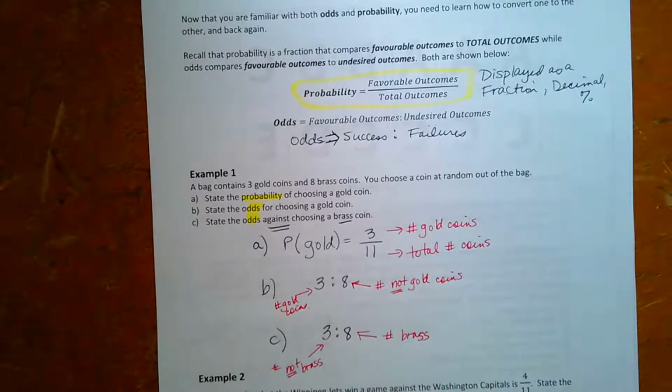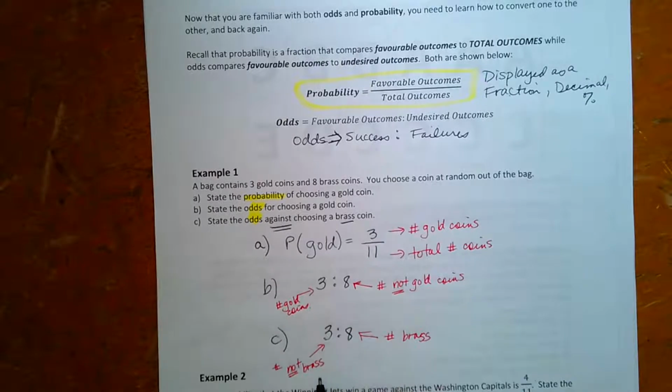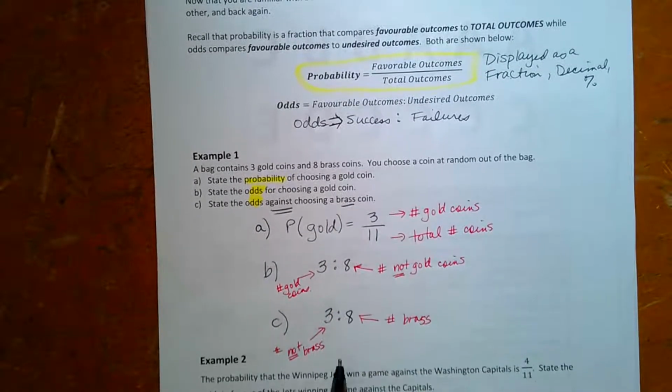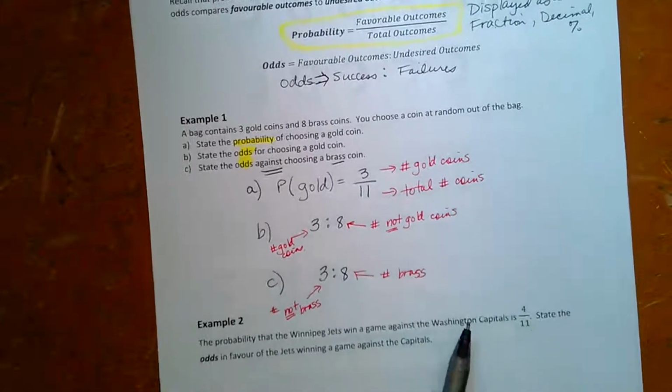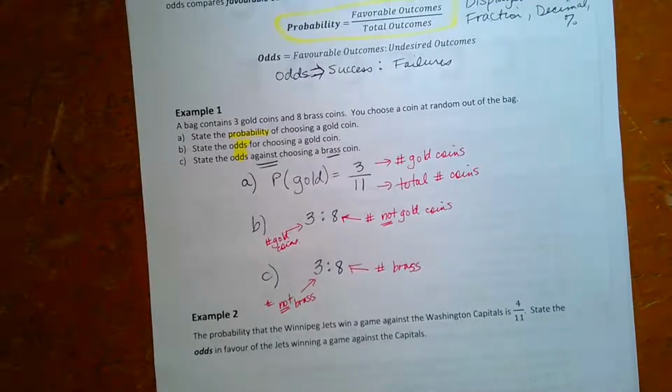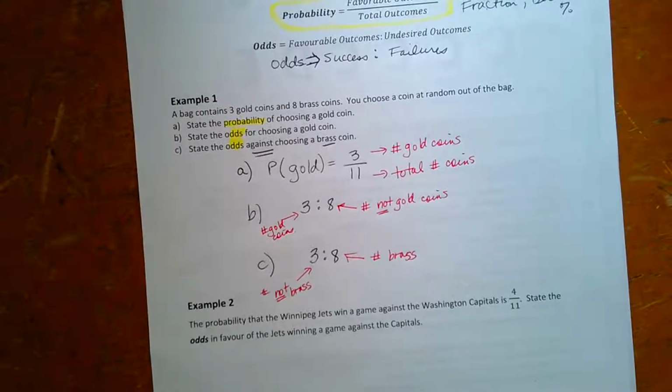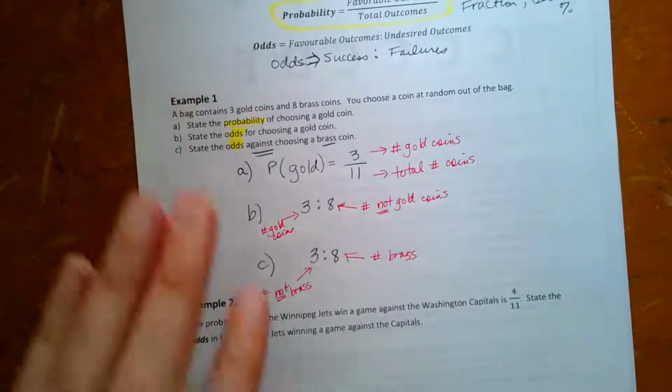Okay. So odds against, you put the ones that aren't whatever you're looking for, right? That are against Brad. There are 3 against Brad, 8 for Brad. Sorry, Brad, not Brass. Okay, let's take a look at example 2. Just chime in if you have any questions.